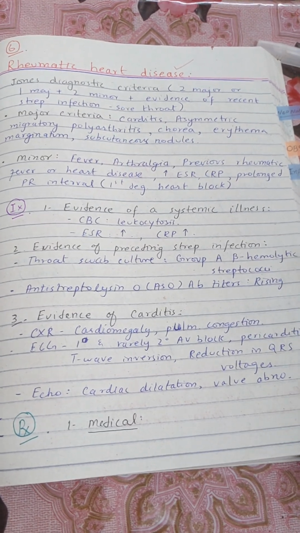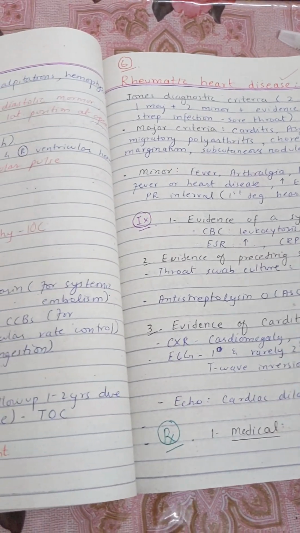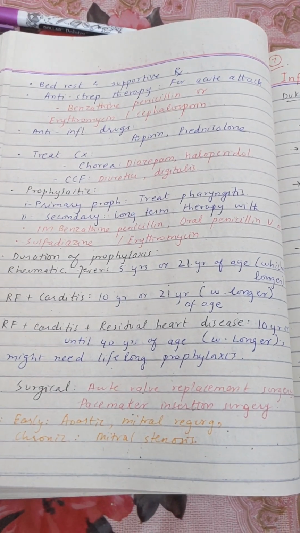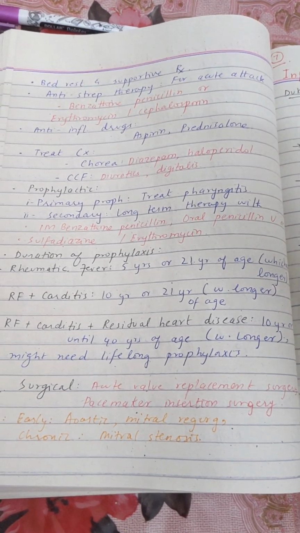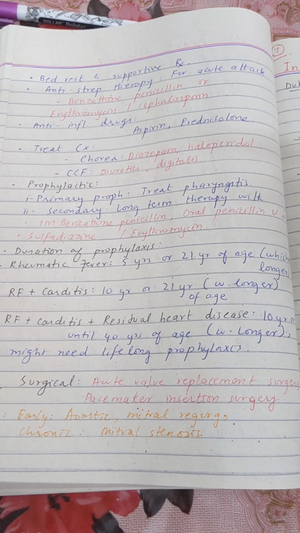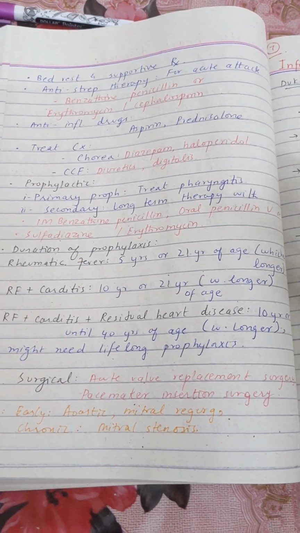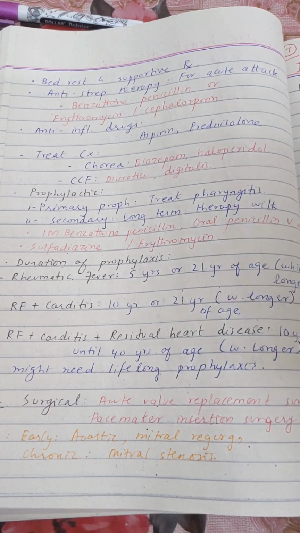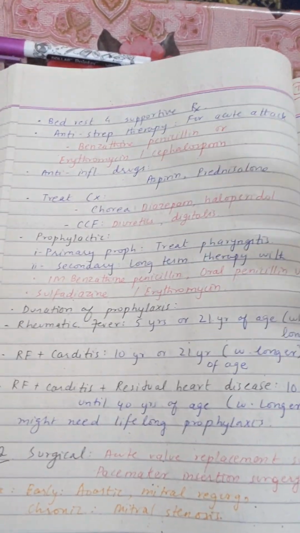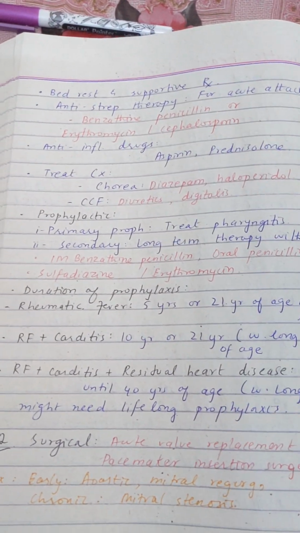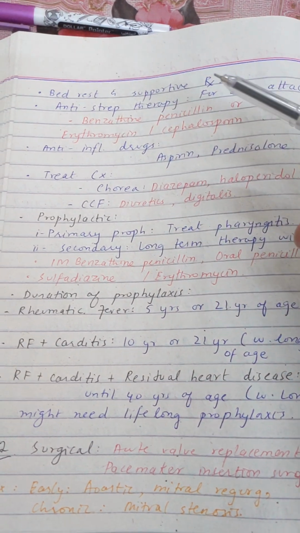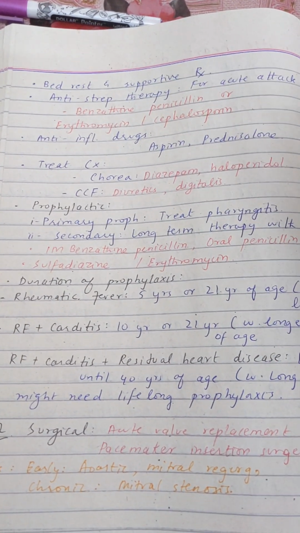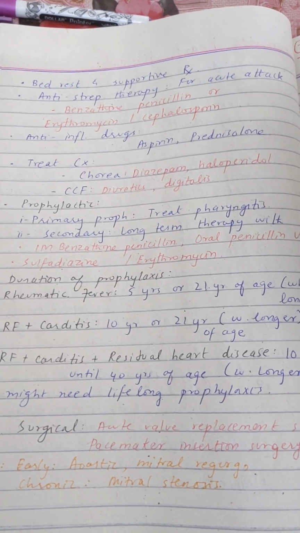Now, once diagnosed, how will you treat a patient medically? Let's take a look at that. So one thing you need to know is that the major valves involved by rheumatic heart disease are the aortic valve and mitral valve, and tricuspid valve is mostly involved in IV drug abusers. So it was just an additional information that I wanted to give you guys. Okay, so the medical treatment involves bed rest and supportive treatment, which involves putting the child on IV hydration and giving him adequate caloric intake.